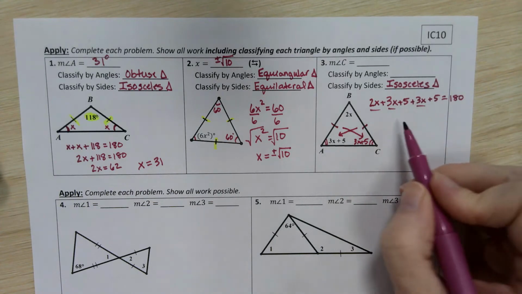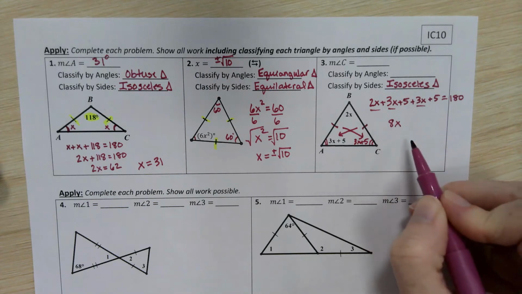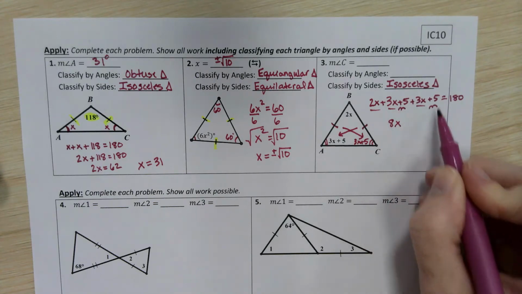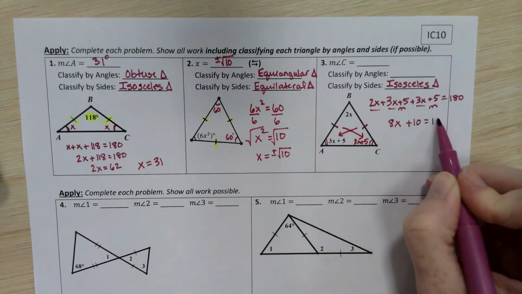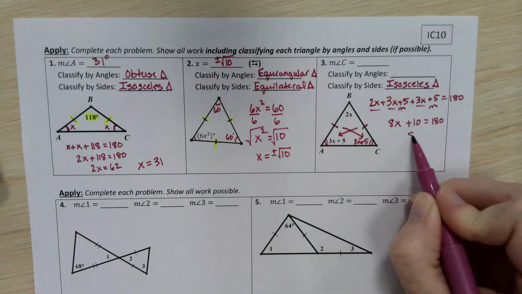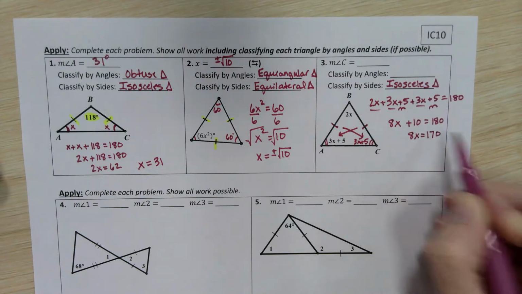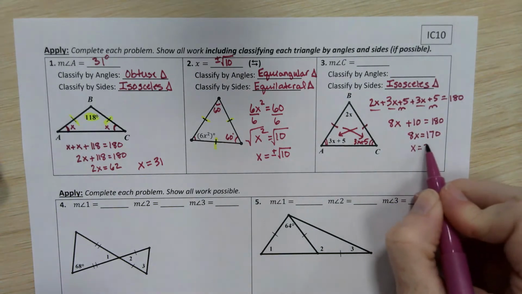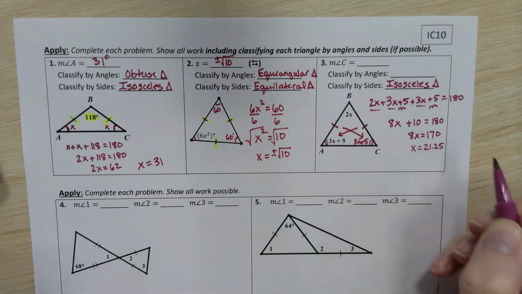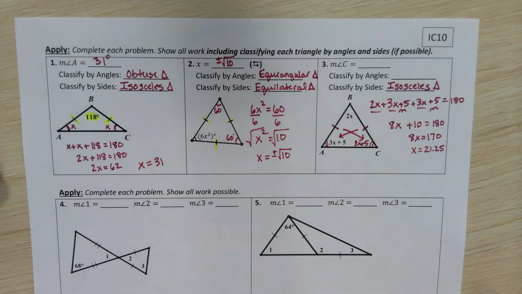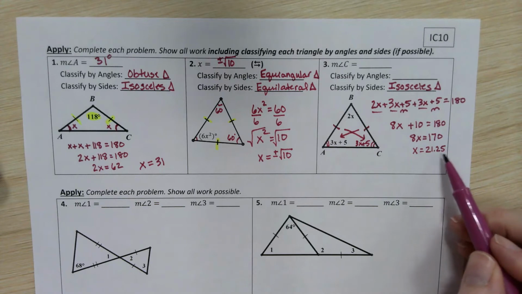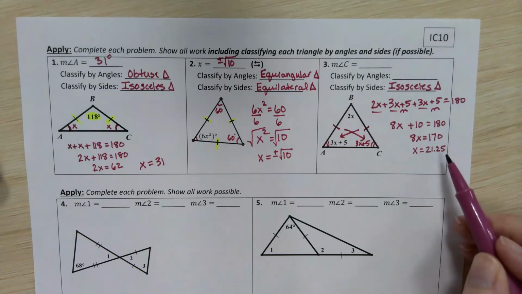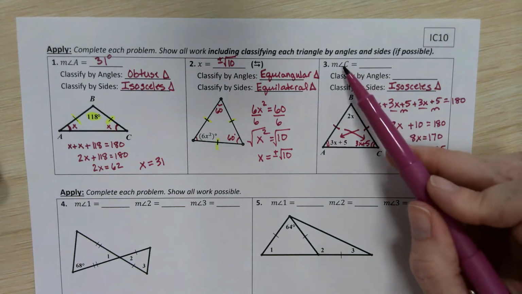Collecting all of those x's together will give us 8x total. Collecting those positive 5's together gives us positive 10. Subtract the 10 from both sides and do some division. We end up with 21.25. That's an exact decimal if you write both the 2 and the 5 down, so just keep it nice and exact. To finish this one out, we're going to need to plug it in.